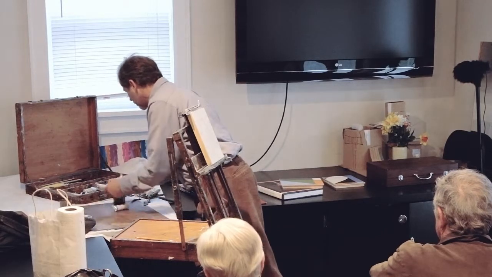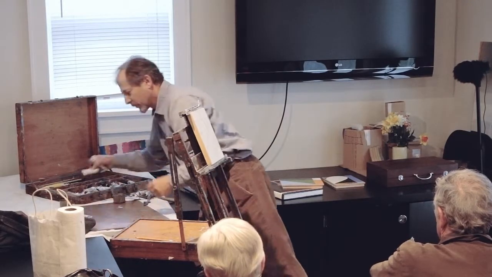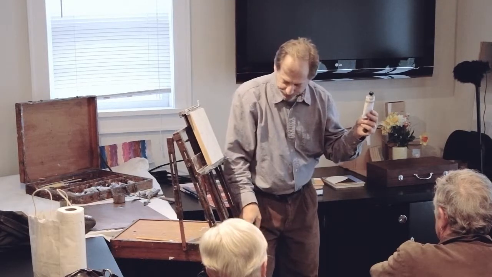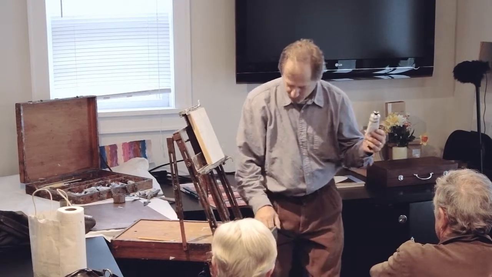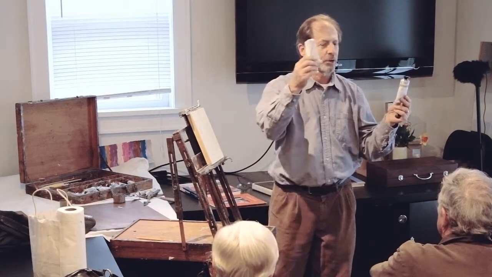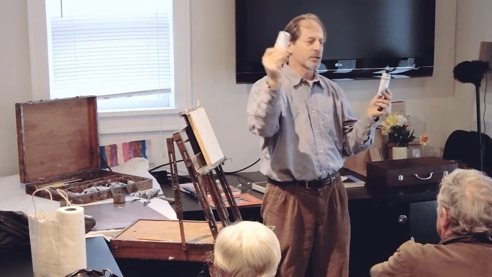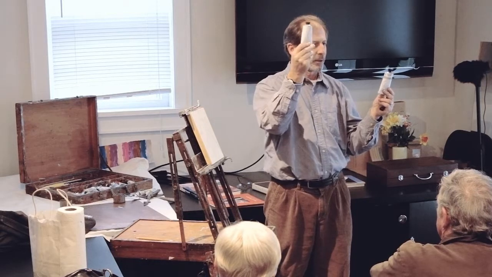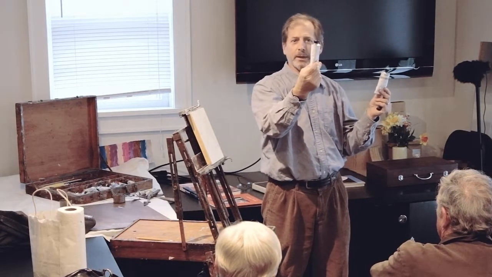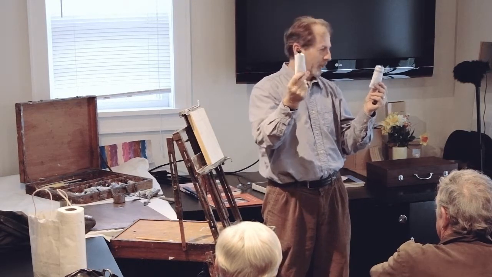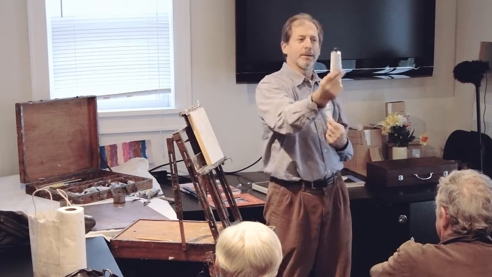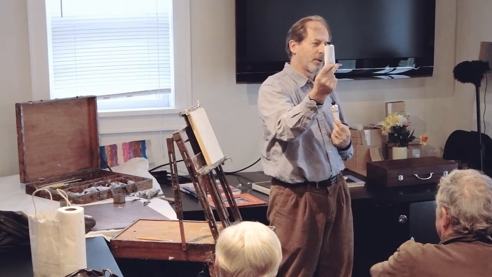Okay, so you might notice also that I have other colors with no labels on them. These are colors I mix myself. This is a green that I use most often in landscapes. It just says green on it. It's cadmium yellow light and ultramarine blue mixed together. Yellow and blue don't make green, and yet here's green made out of yellow and blue.